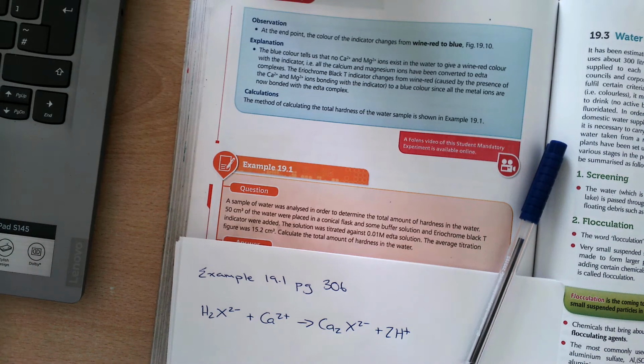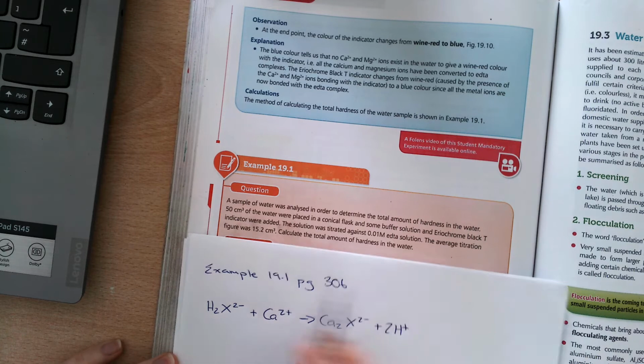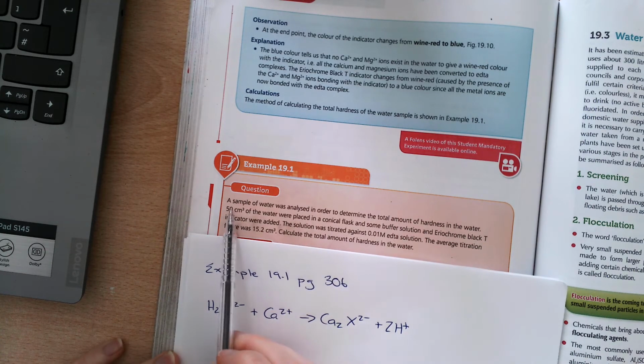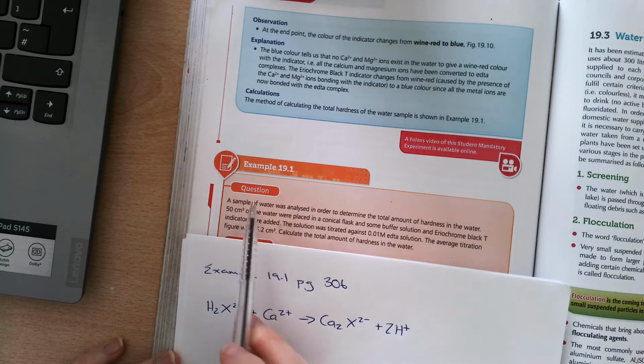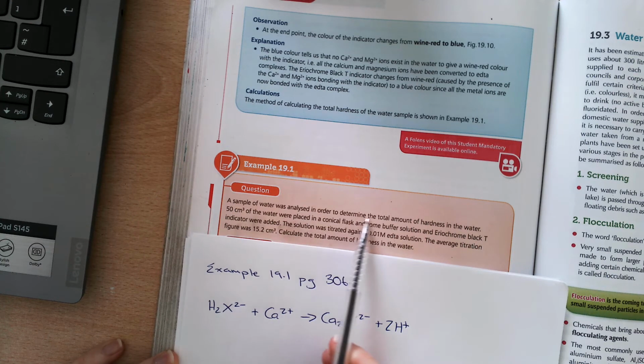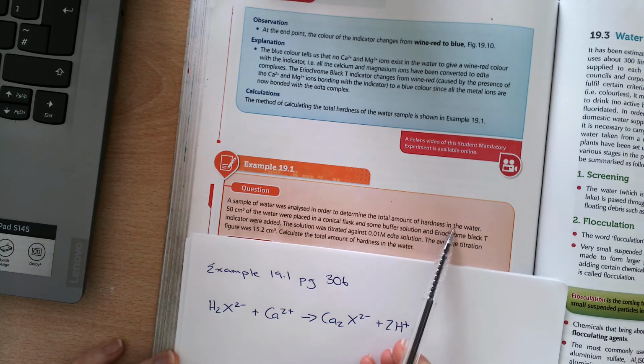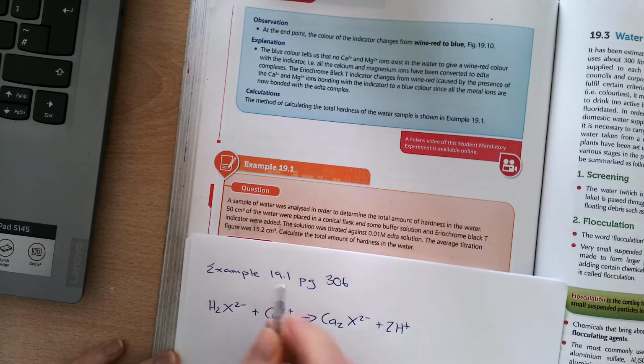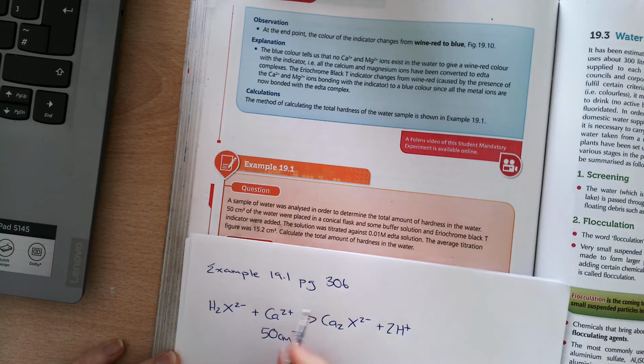Right, so what we're looking at here is a sample calculation for EDTA, determining our amount of hardness in water. A sample of water was analysed in order to determine the total hardness in the water. 50 centimetres cubed of my water sample, so that's my calcium ions here. Remember, hardness is caused by calcium ions.